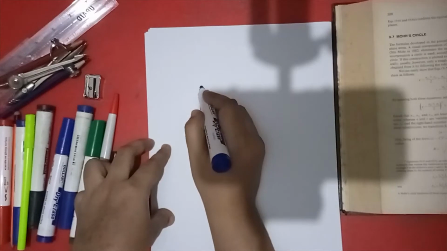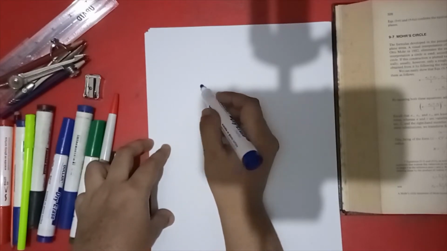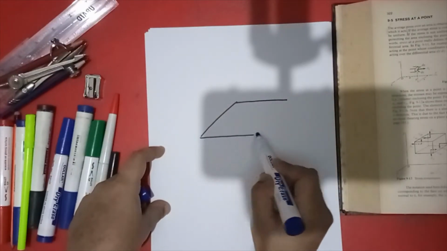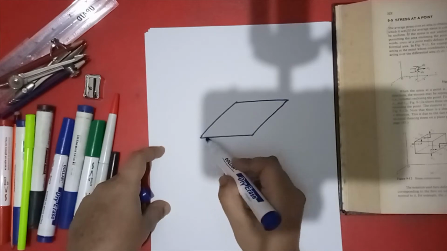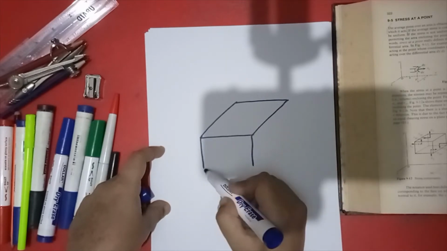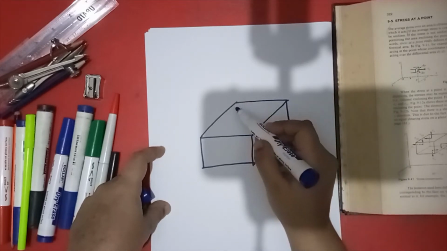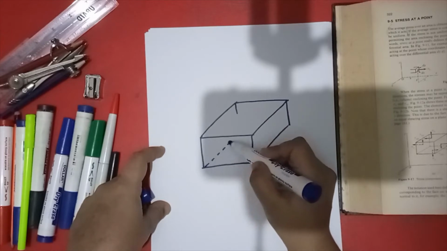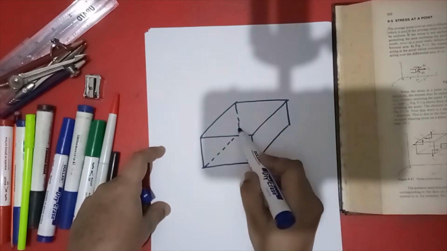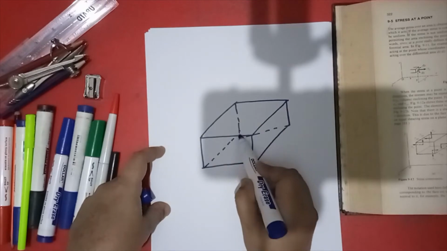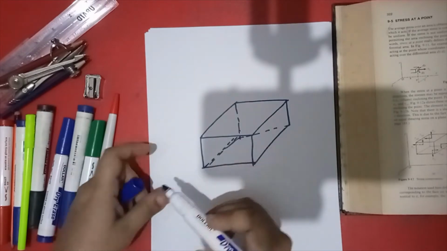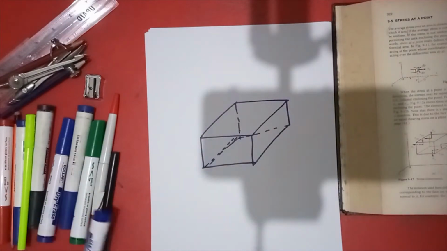So let me draw it here. You have a 3D diagram. Whenever you have a cube, or you can say a cuboid, for example any material or concrete, whatever it is, this is the way to make the cube.